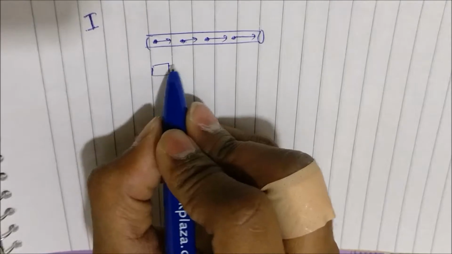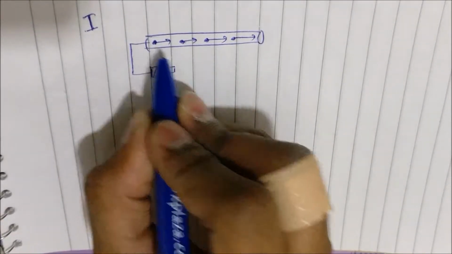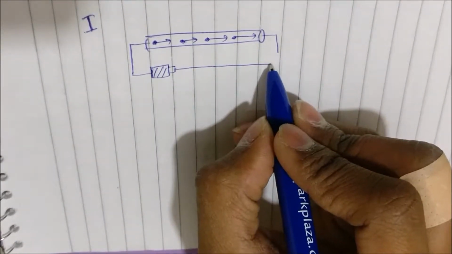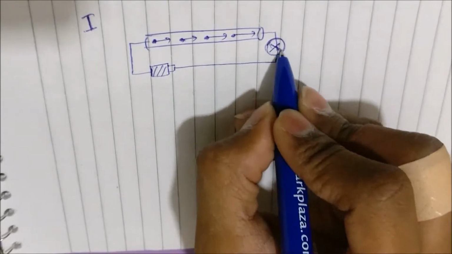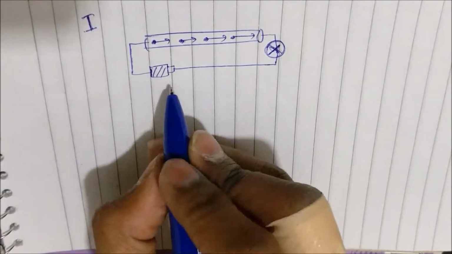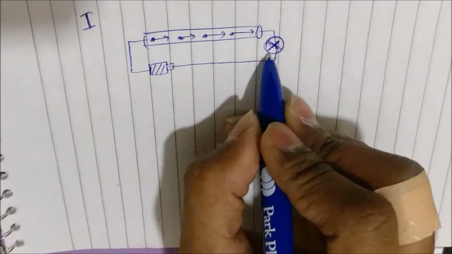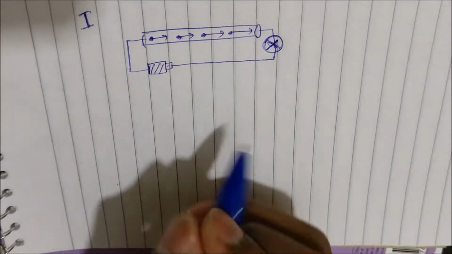No one draws a battery like this, but I'm just showing it. So this battery is going to pass current through some kind of equipment over here. Imagine if we put a lamp or something. The battery is going to power it up, and the current is going to go this way and the electron is going to flow this way. Okay, so there's a confusion over there, but that's not a problem.